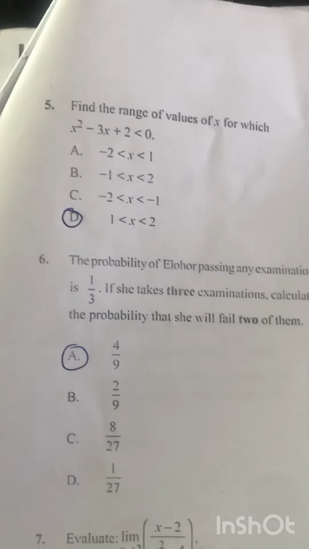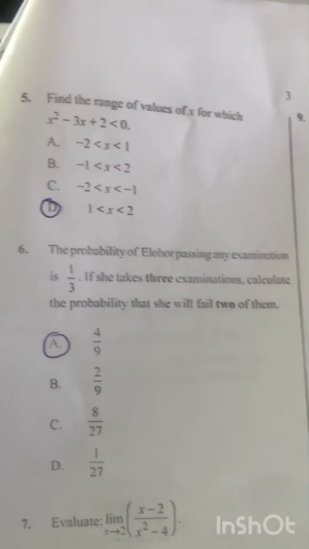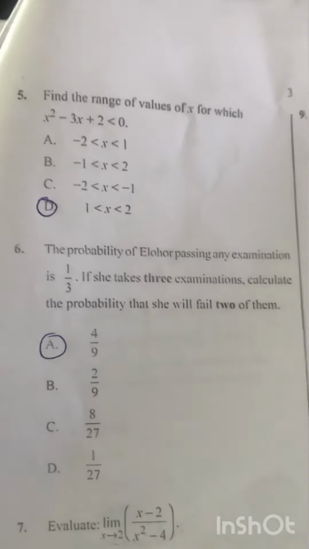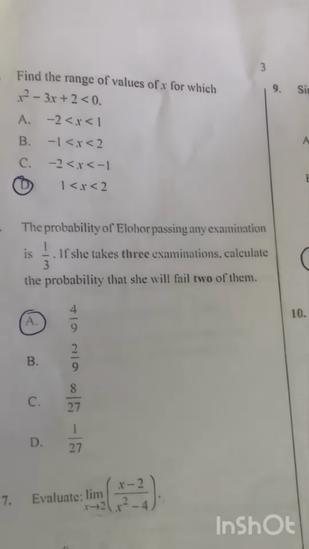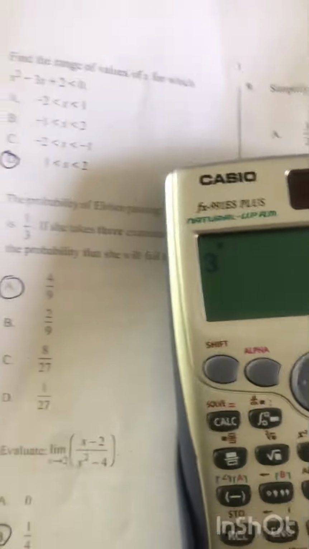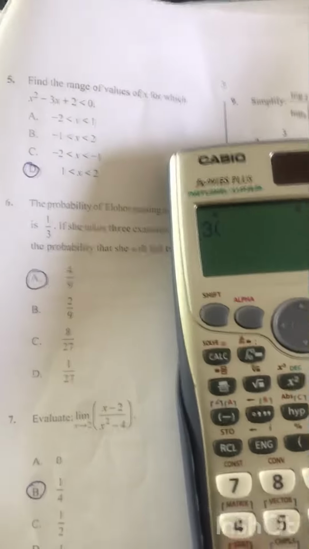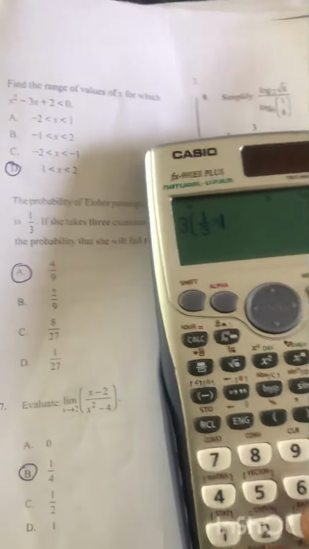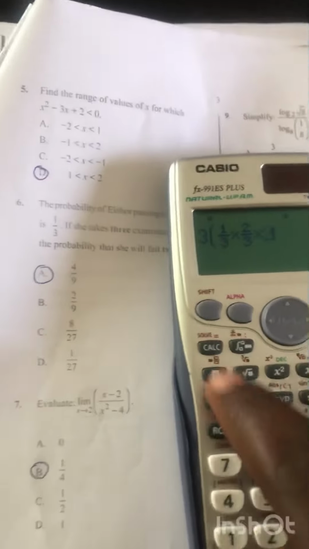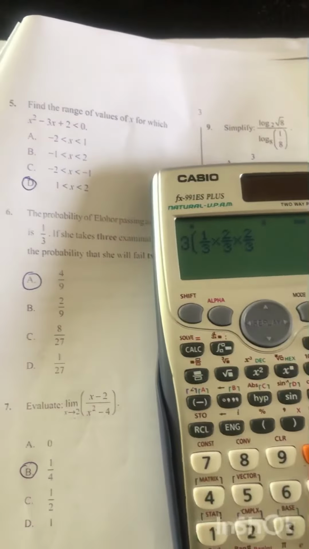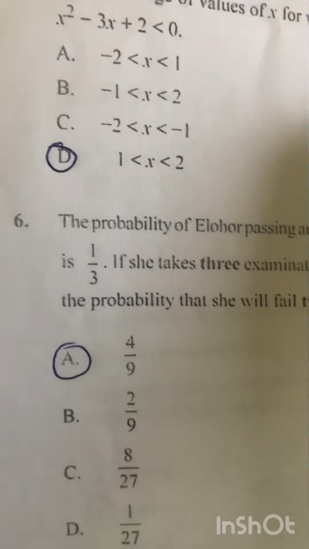So the probability that you fail 2 of them will be in 3 ways. Either you fail the first one, the second one, and pass the last one. So it will be 3 ways. You fail 2 and pass 1, so you multiply the expression by 3. So 3 multiplied by passing, which is 1 over 3, times failing, which is 2 over 3, times another failing, 2 over 3. Then I close brackets. I press equal to and it gives me the answer 4 over 9, which is A.